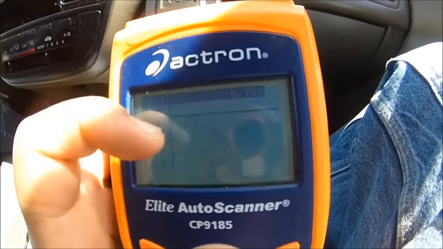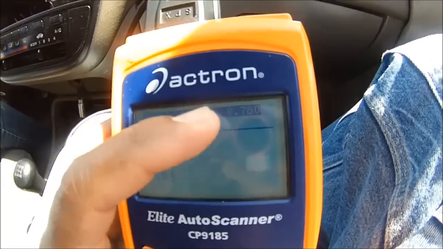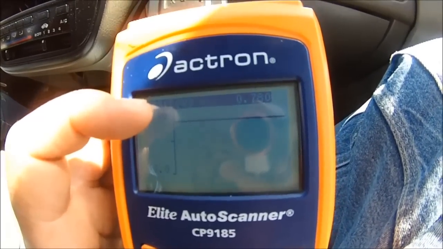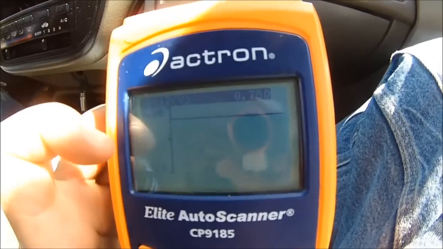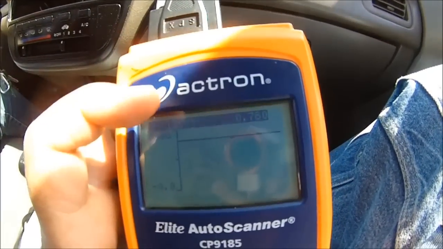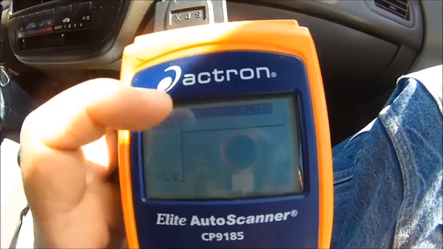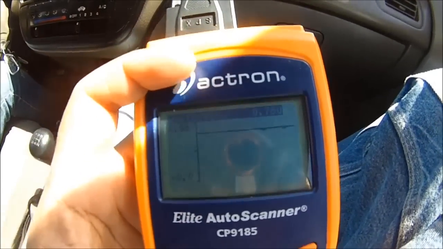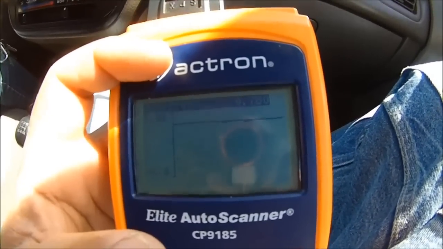There's a happy medium between which one's best. We've got 780, the other one has 450. I like the 450 because it's right at stoichiometric. So is 780 millivolts good or 450? What do you think? There's an argument between which is best, okay? So let me know what you guys think, all right?